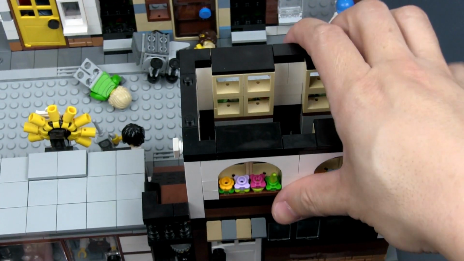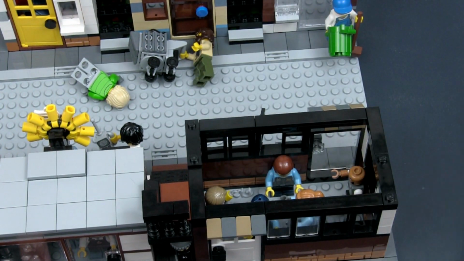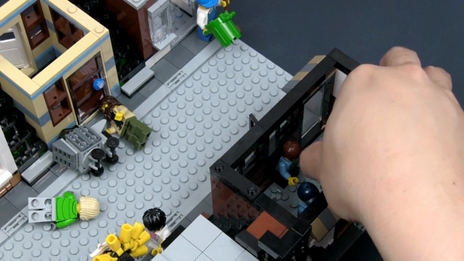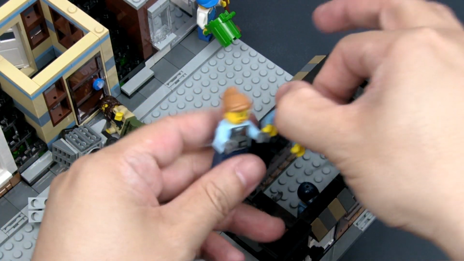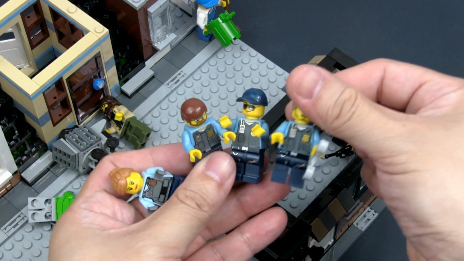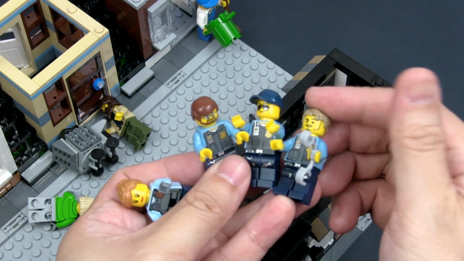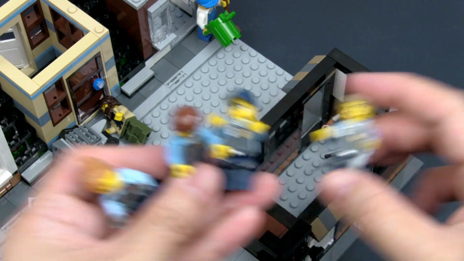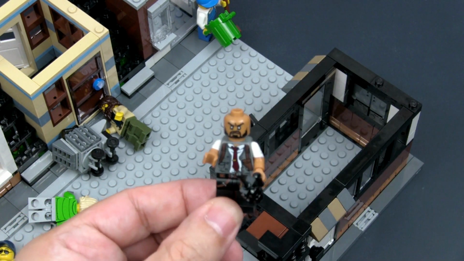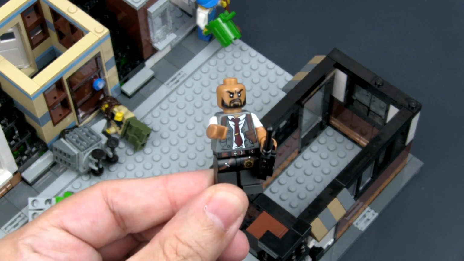So obviously right next to him we have an entire room full of cops, even more cops. And here we have 1, 2, 3, 4 cops. This guy's ready to arrest our bad guy. And here we have the commander in charge of the scene, and he's the guy giving the orders.